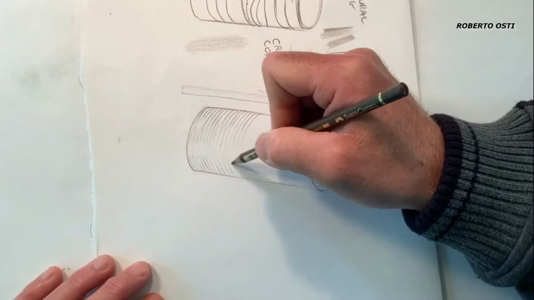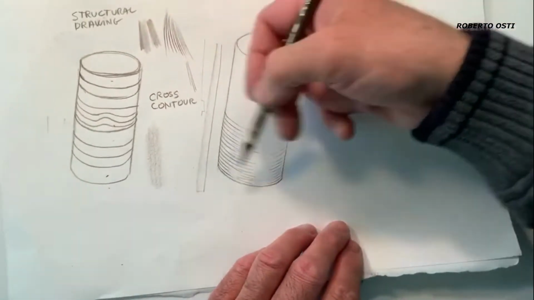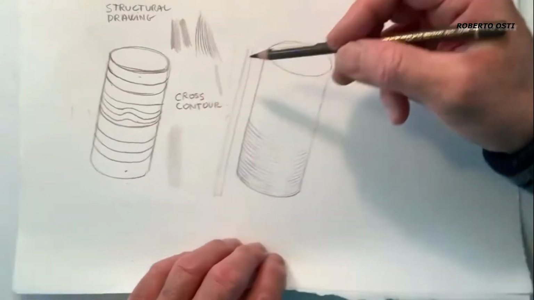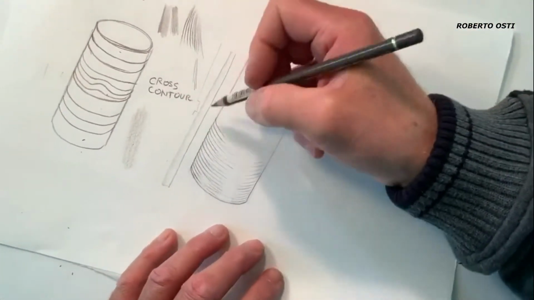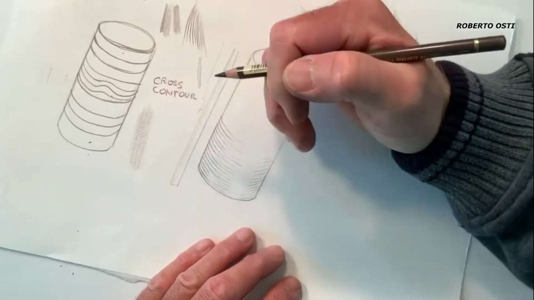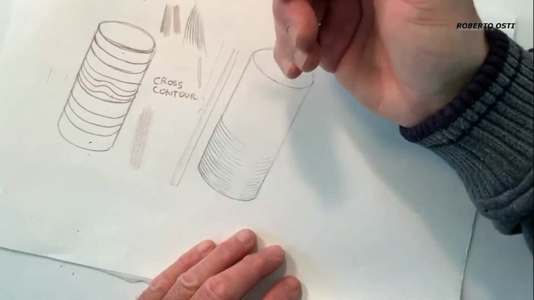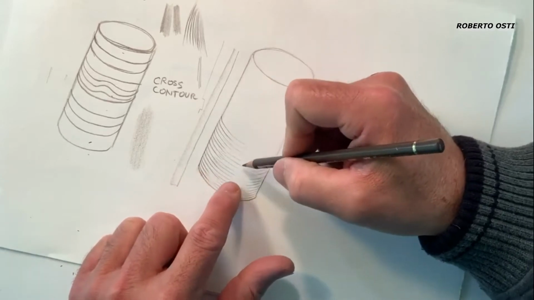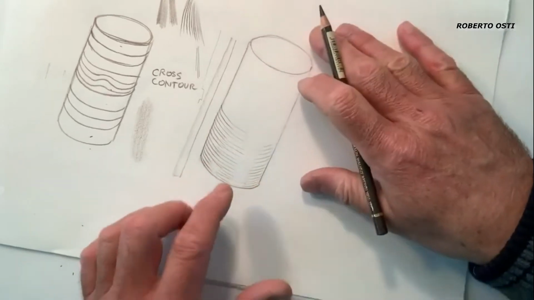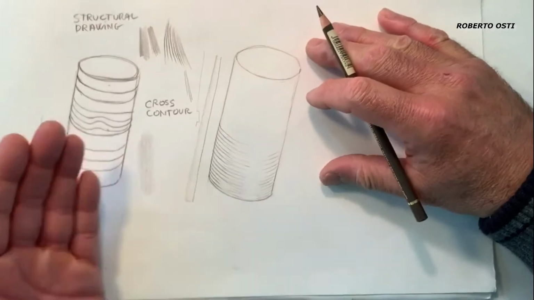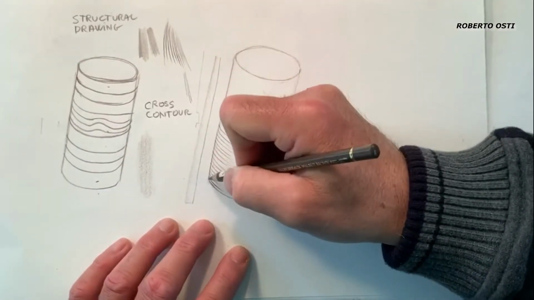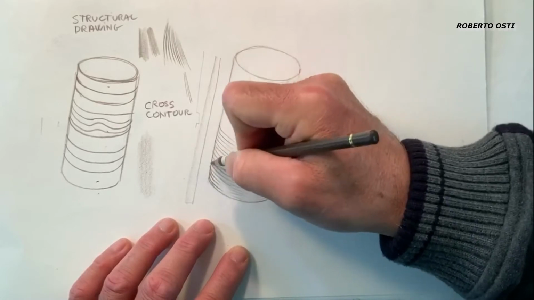If I do this, see that I achieve a sense of turning of the form, but it's not as rigid as this, right? And I also imply a little bit of the tonal, the value, how dark and how light it is, by making dark lines, thinner lines, no lines, and starting the lines again. If I want to push even more this sense of turning, then I can increase the number of lines in here like this, right?